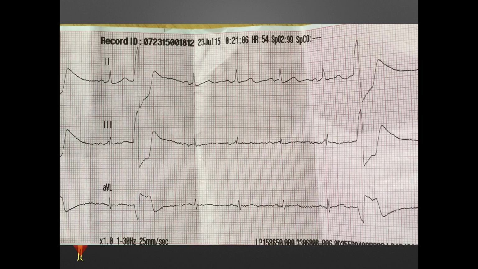And when we look at just that part of the rhythm, the rate seems to be appropriate, right? If we use the R to R method, we have, let's see, 300, 150, 175. So we're right around 75 on the rhythm. But if you look at the top, the computer was actually identifying this rhythm as 54.